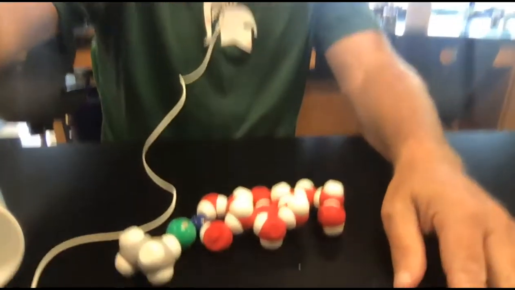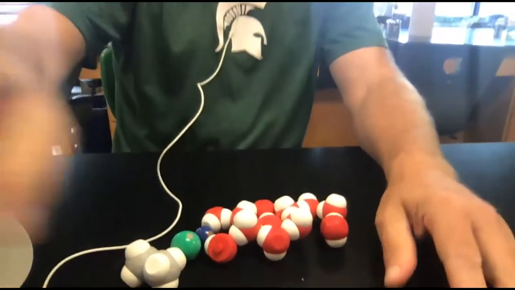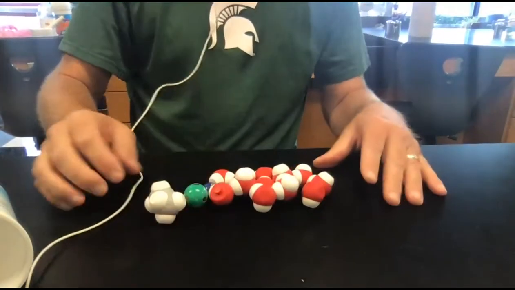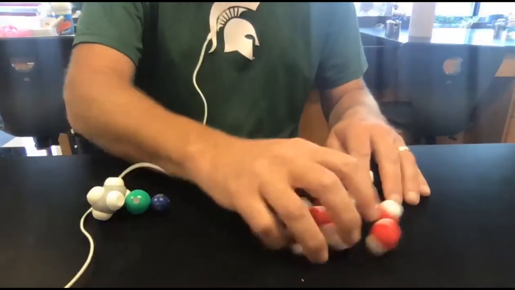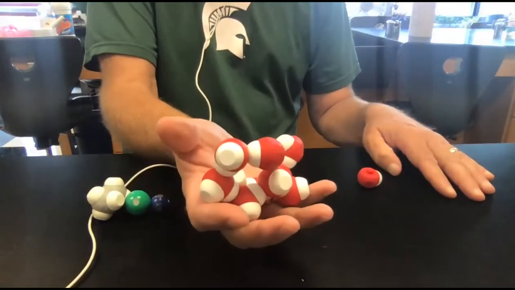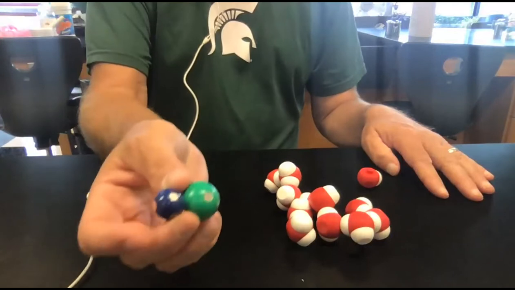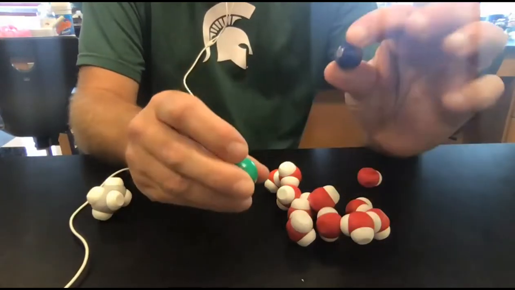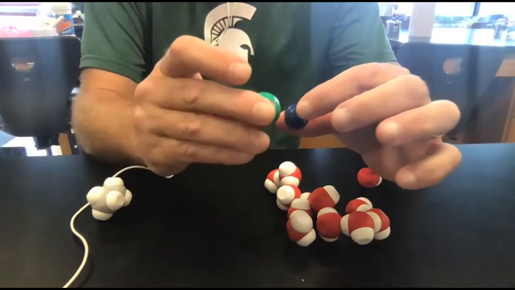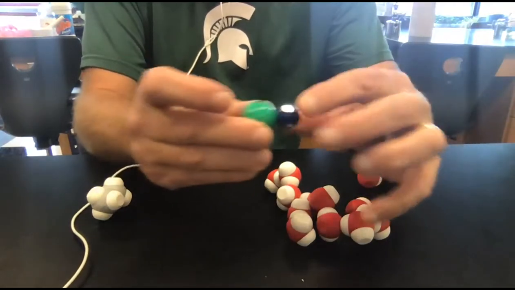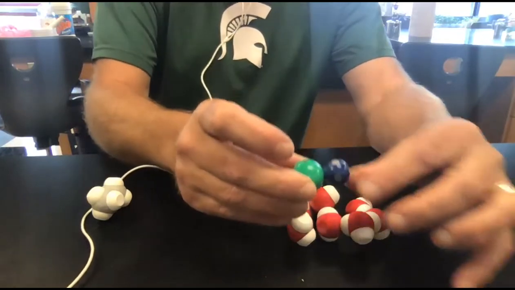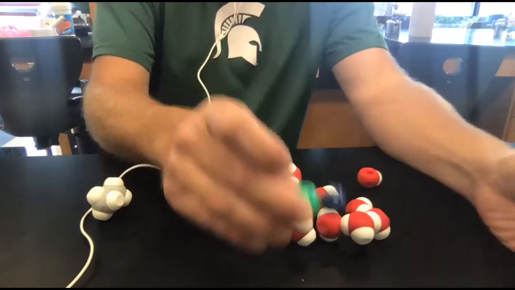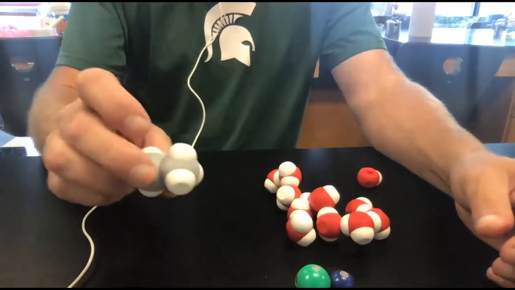I'm going to move my screen so hopefully you can see this. All right, so this is what's in the model kit. These molecules represent water. This represents salt, sodium being the blue ball, chlorine being the green ball. Sodium chloride, that's an ionic bond. Ions attracting, sodium's positive, chlorine's negative. And this represents ethanol.